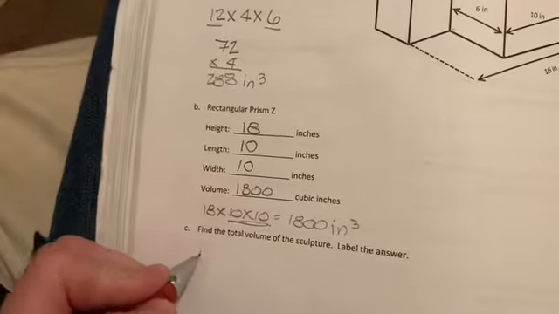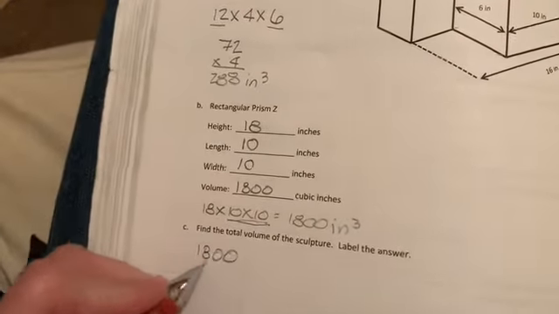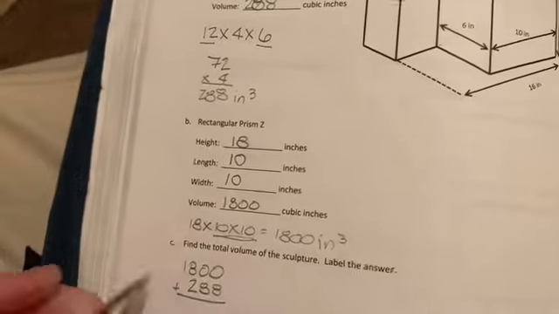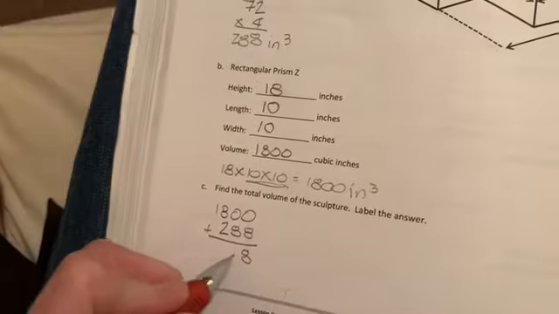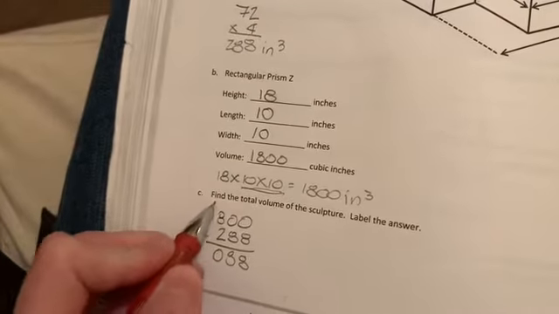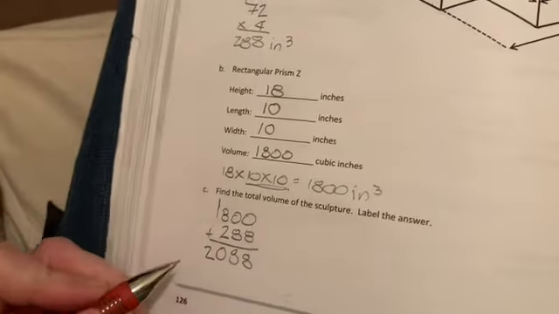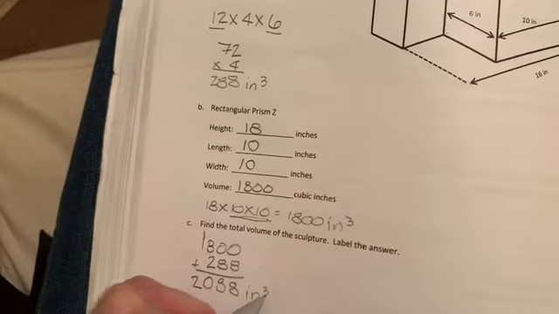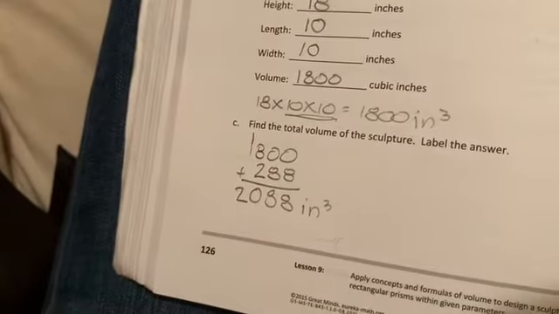So we have 1800 and 288. So we get 2088 inches cubed.